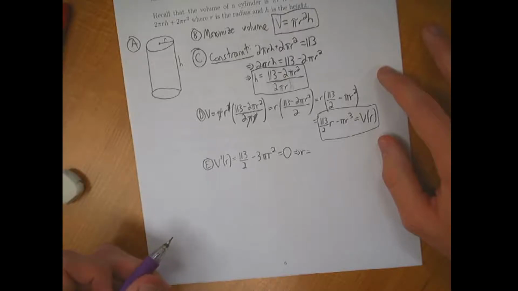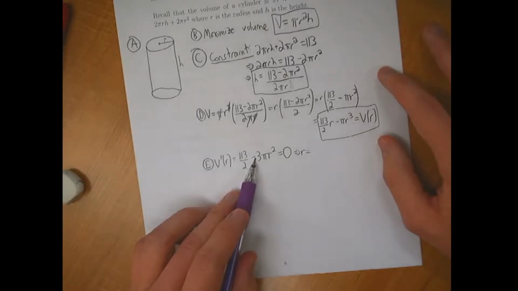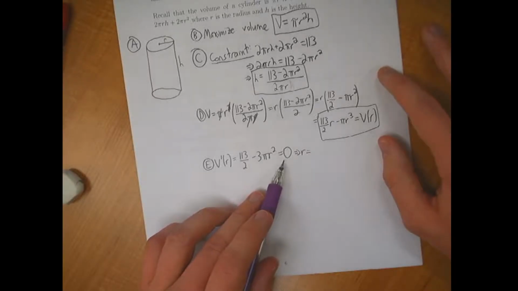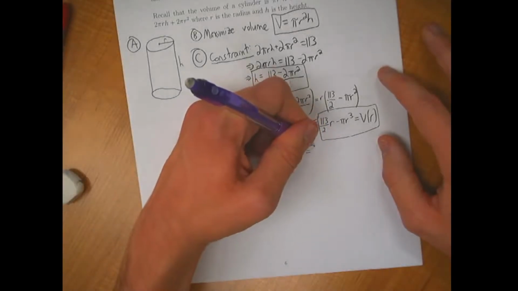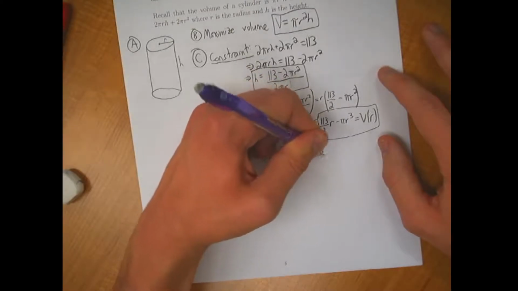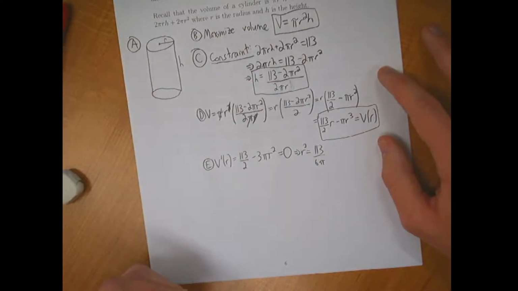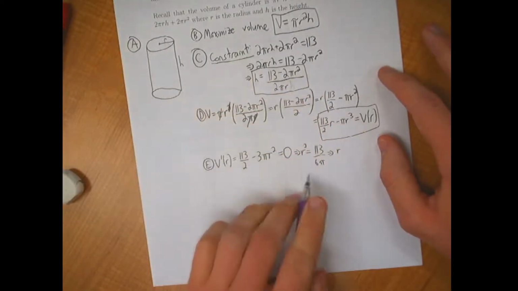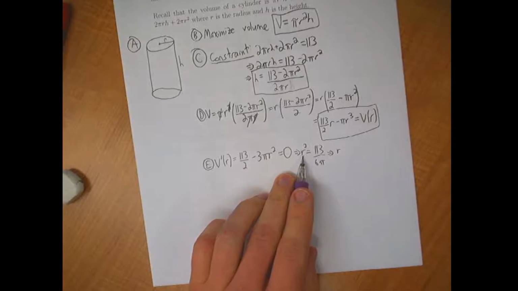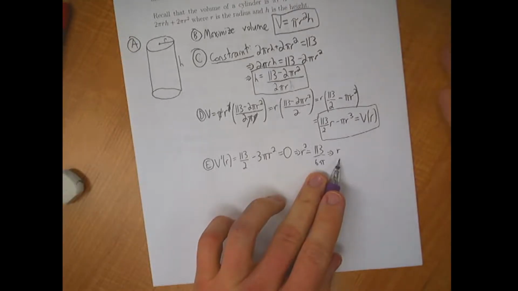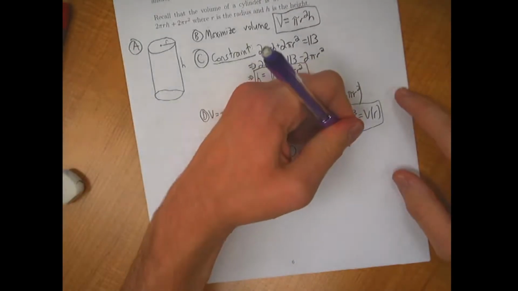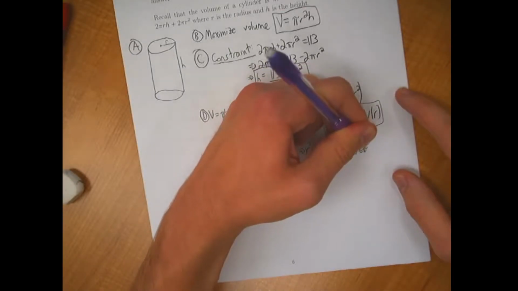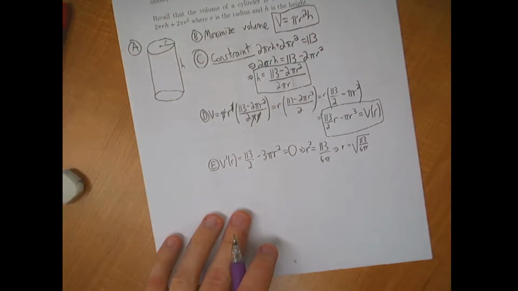Negative 3 pi. But if you add this over to the other side, you should get it positive, right? So then you have r squared equals 113 over 6 pi. If you take the square root of both sides, and note that r has to be positive because it's a radius, the exact value for the radius is the square root of 113 over 6 pi.